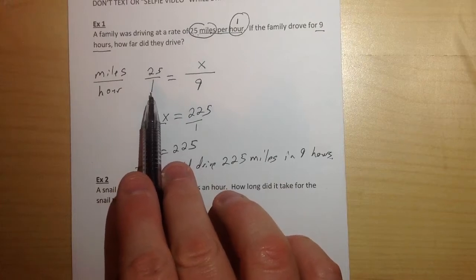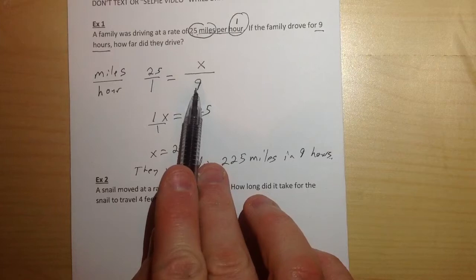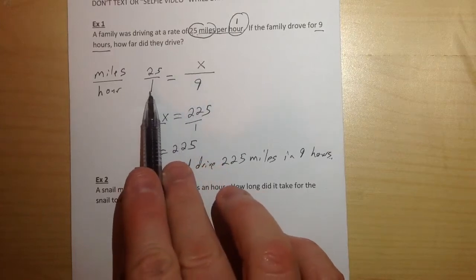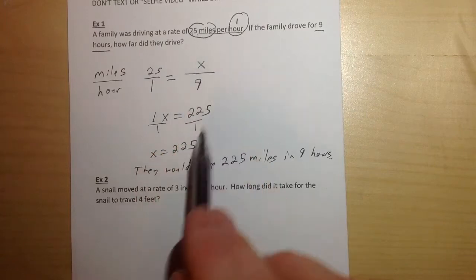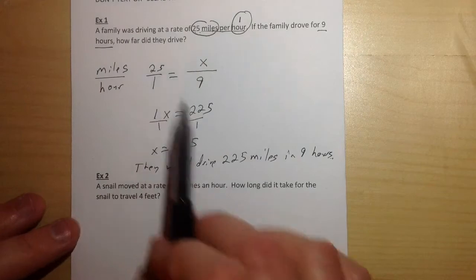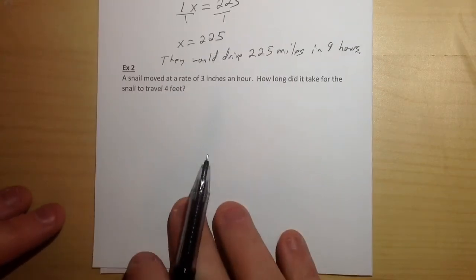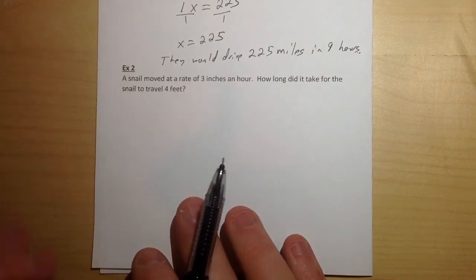Another method sometimes people just don't see is like you can just use this common number of how do I get from 1 to 9, and that's times 9. So I can say 1 times 9 is 9, and I can say 25 times 9 is what, and that's 225 again. But again, if you like cross multiply, use it, but that's another method you could use. So we come down here, and it's a little bit different, but very similar.